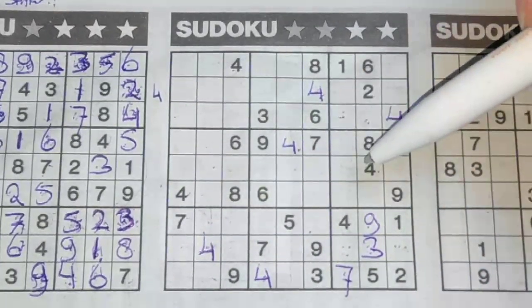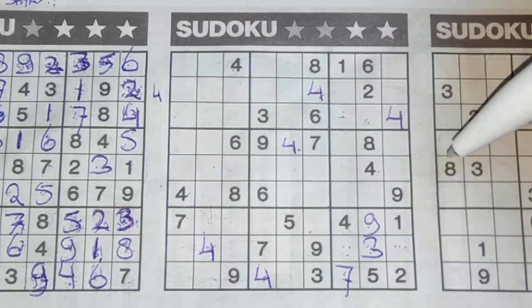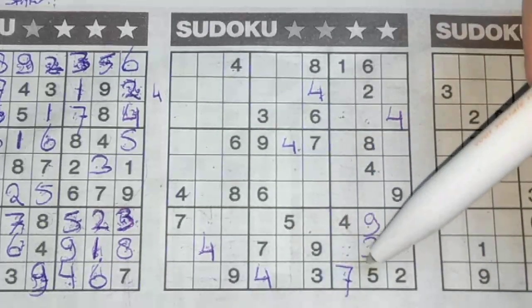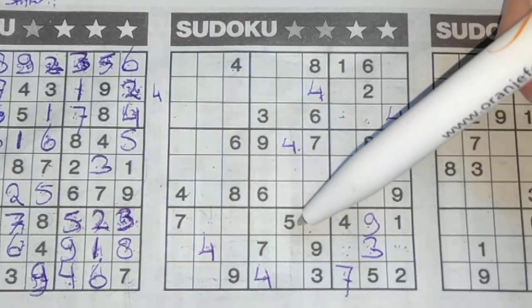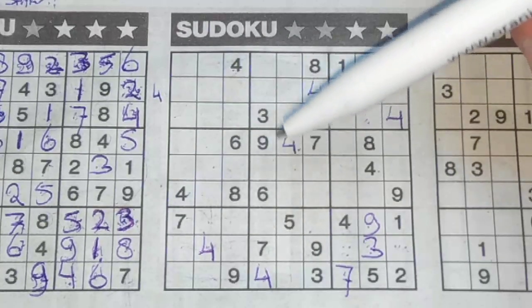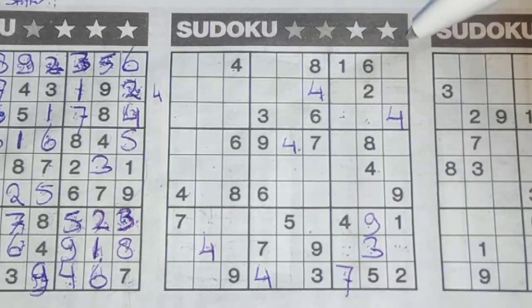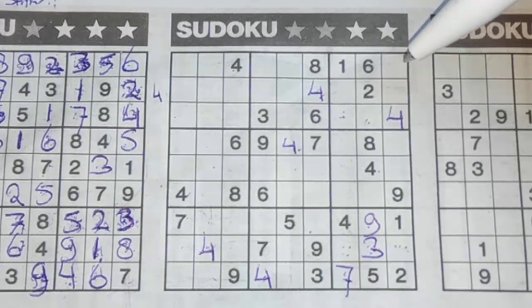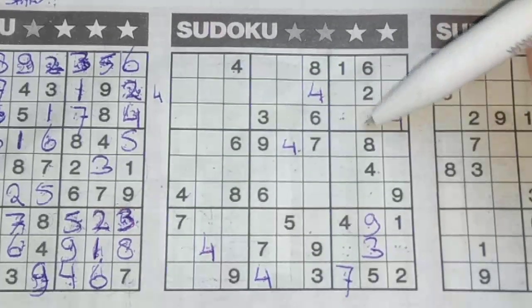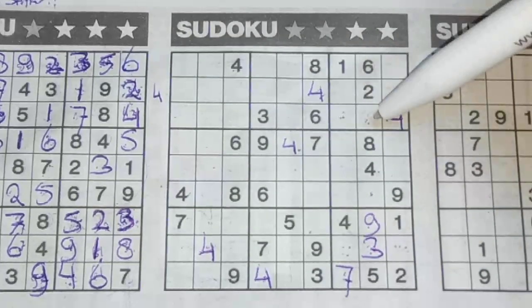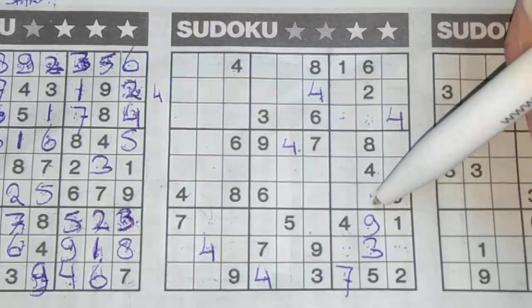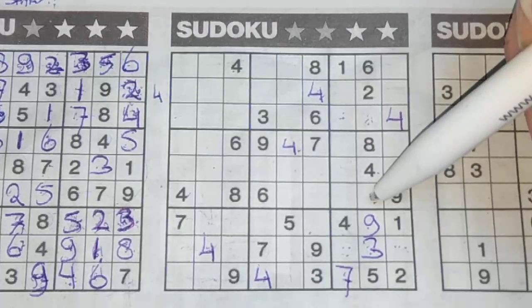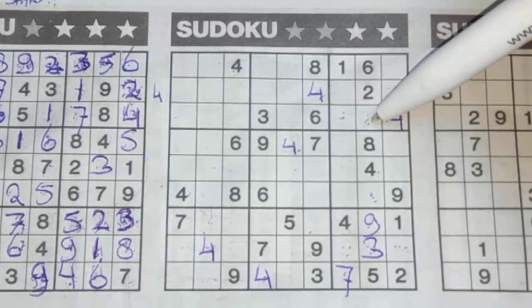Okay, I cannot continue. I believe 1, 2, 1, 6, 8. No. Yes, these 2 numbers in this column. The missing numbers here are the 1 and the 7. Can I do something with this?